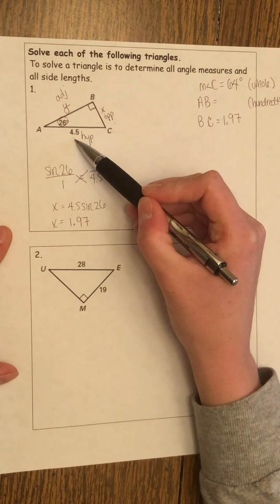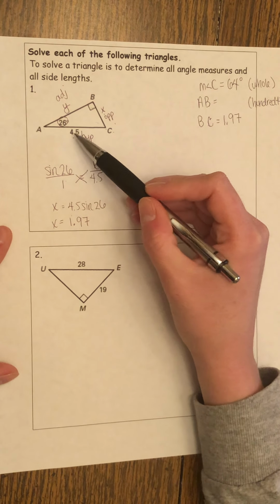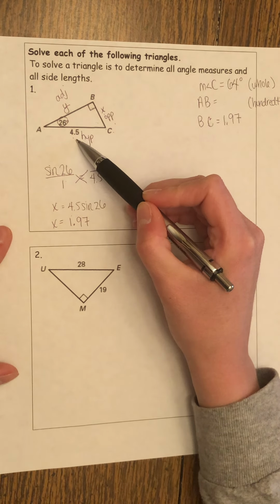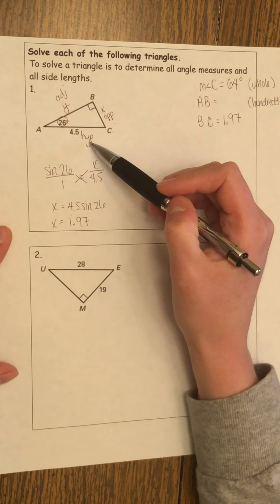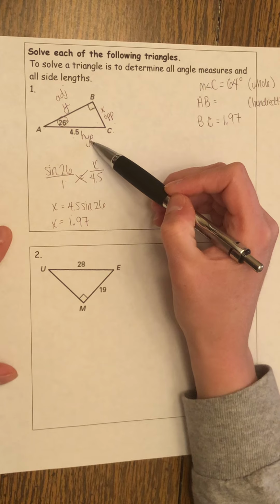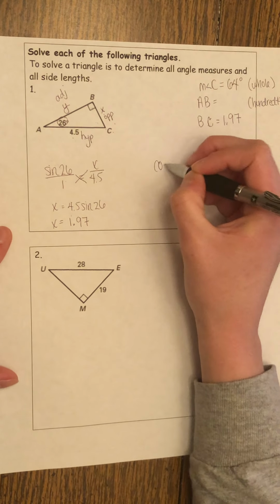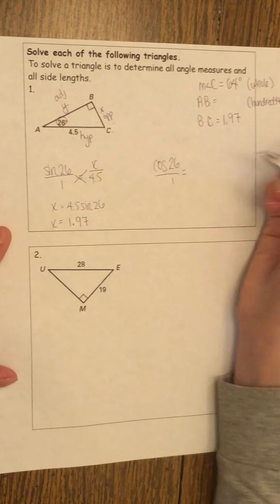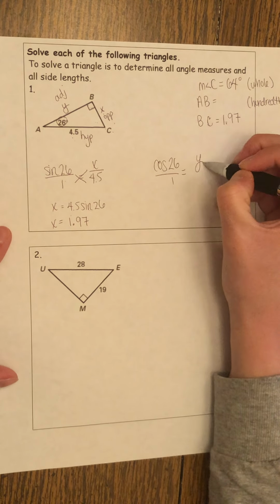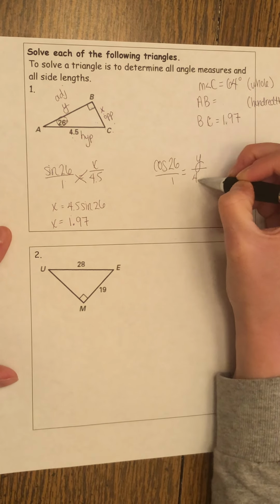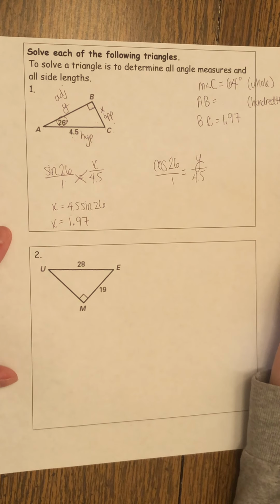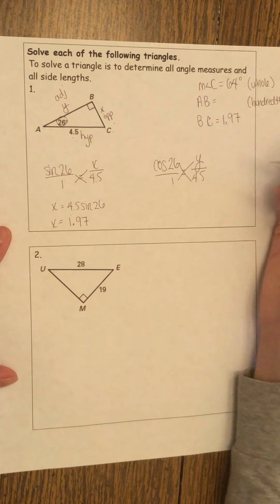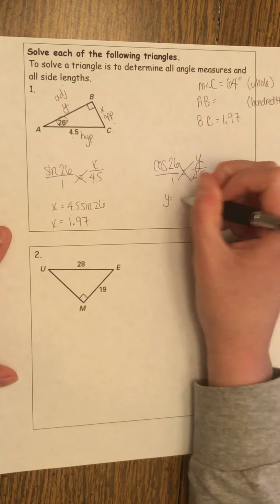Again, I'm going to go based off of the hypotenuse because 4.5 is a nice exact value. So what trig ratio has adjacent and hypotenuse in it? Well, that's going to be cosine. Of the acute angle, cosine is equal to adjacent leg over hypotenuse. So once I set up that proportion, I'm going to go ahead and cross multiply.